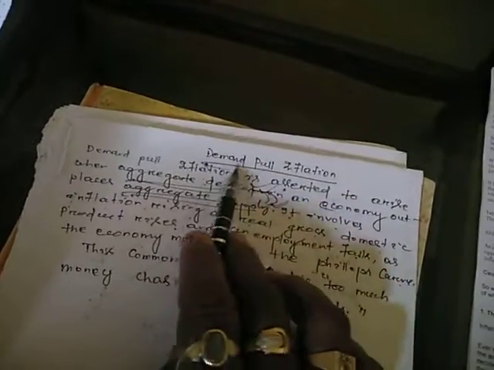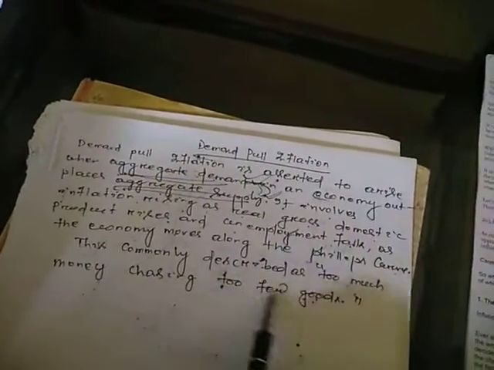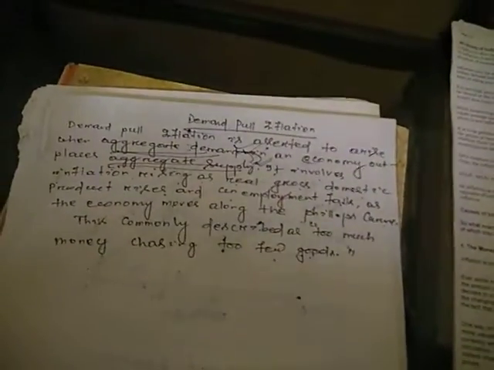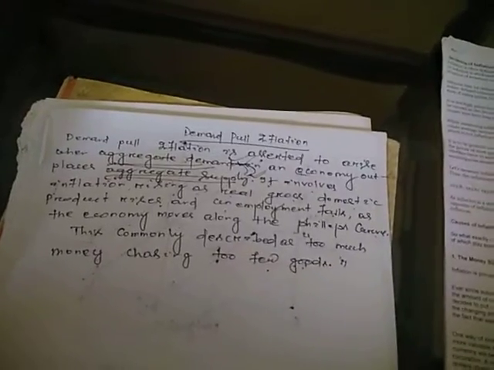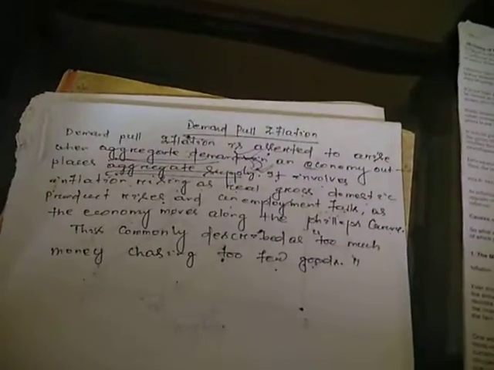In other words, demand pull inflation is also called too much money chasing too few goods. Meaning what? Each and every person has a huge amount of money, but the goods available in the market are very limited. You have a huge amount of money, but goods are not available in the market. That is the reason. Alternately, we see it as too much money chasing too few goods.